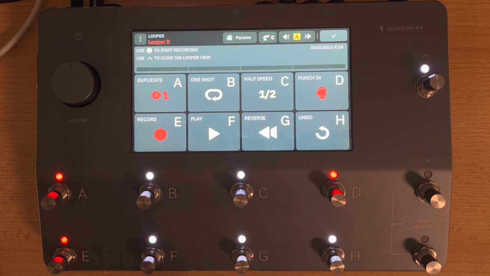leave it running, it will just keep adding one more block of your loop, and then make that into one bigger loop. And obviously that then allows you to build up your layers, but have different sections, if that makes sense. Pretty cool.